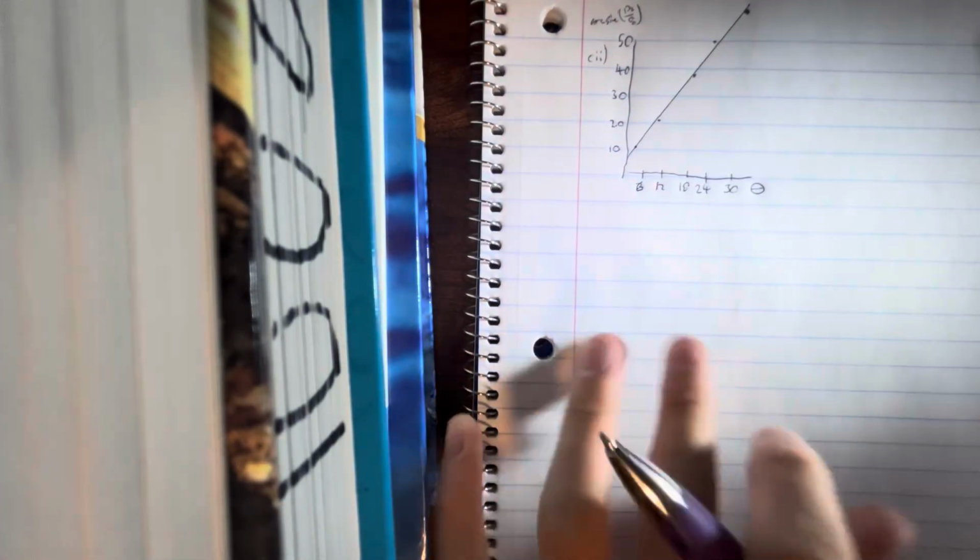Okay, so using the formula, we just plug in. Using the graph, we can just set n equal to the slope, and we're given points.